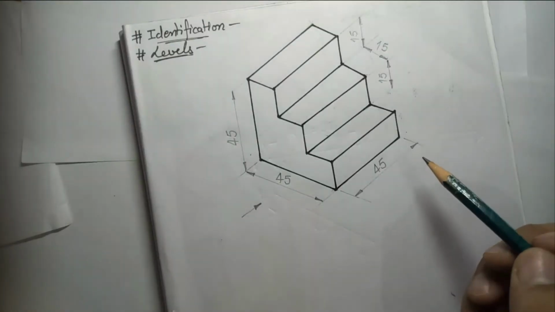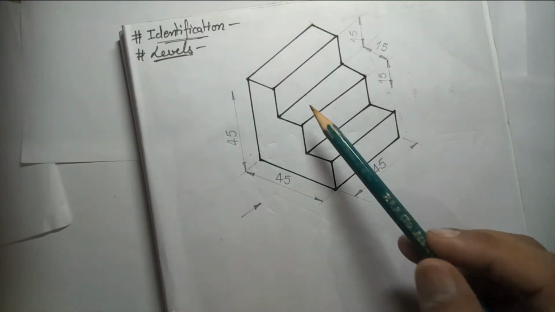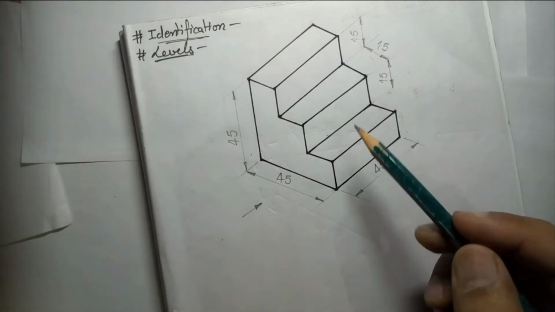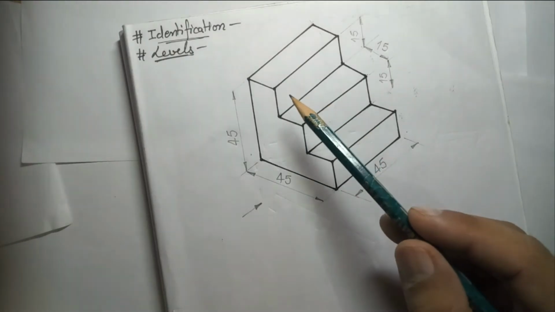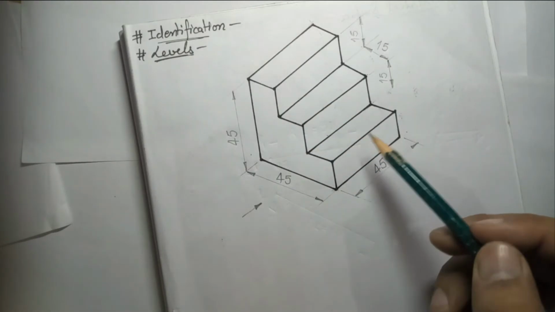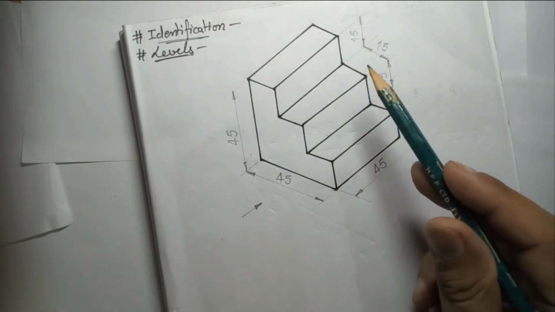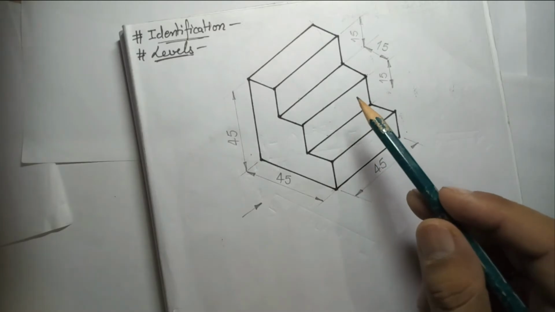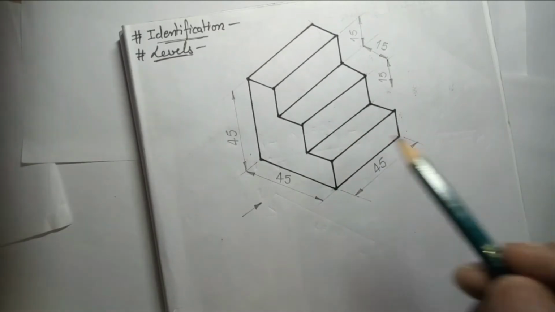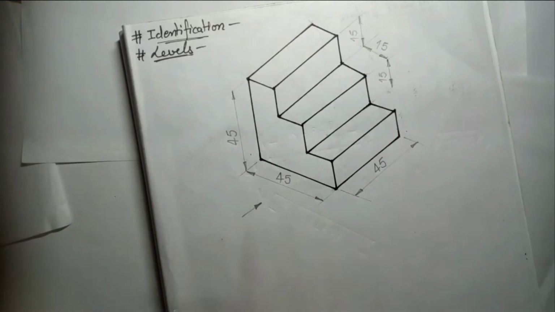We will solve one problem which is based on identification as well as levels. I have told you there are 6 steps to solve any problem. When we go for the next problem, we will add a new construction in the main object so that you can understand and you will be able to draw the main problem having all these steps. So this problem is based on identification and levels.